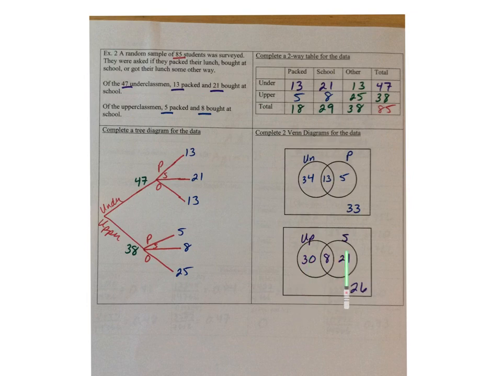Then bought at school, well, there were 8 upper and there were 21 under. So there's the 8 upper and there's the 21 under. And if we add those three numbers and subtract from 85, there are 26 other students besides those ones. And that finishes up page 2.